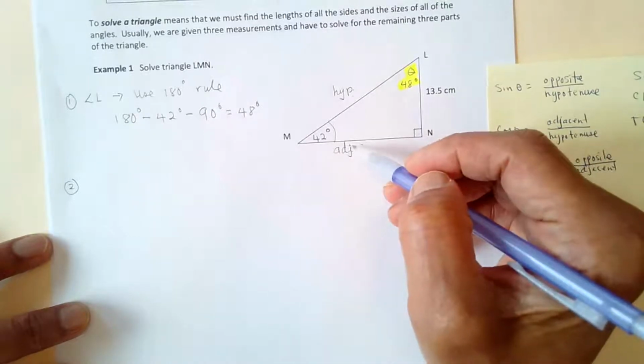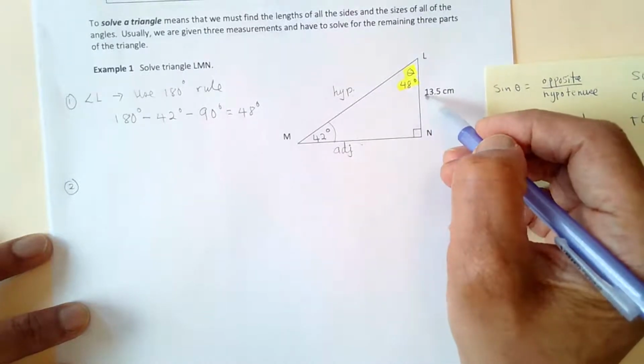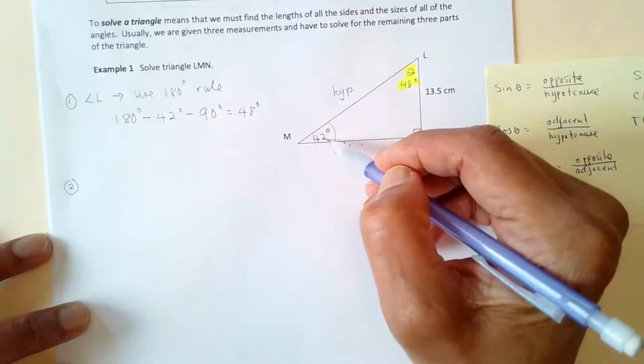Now, what do we know? We know the opposite side and an angle.